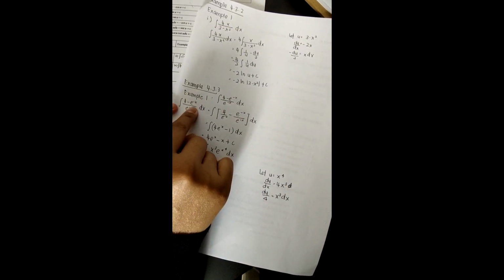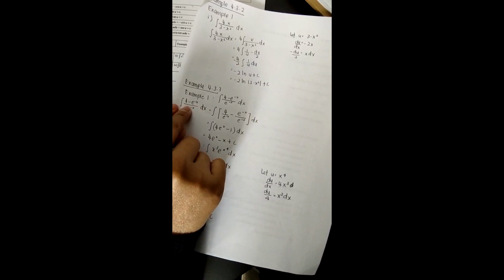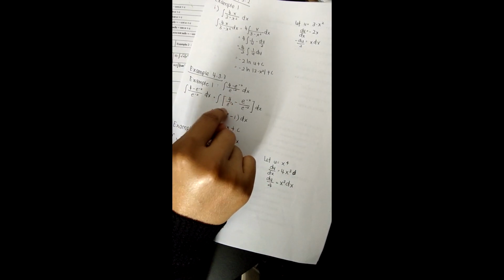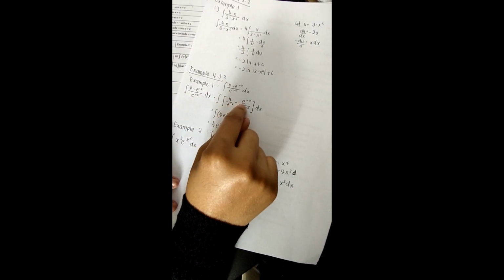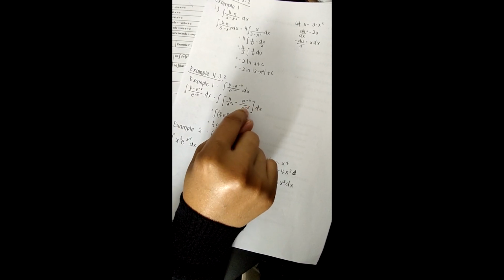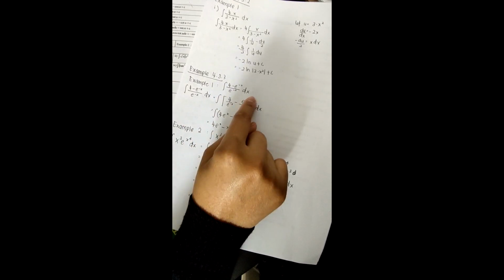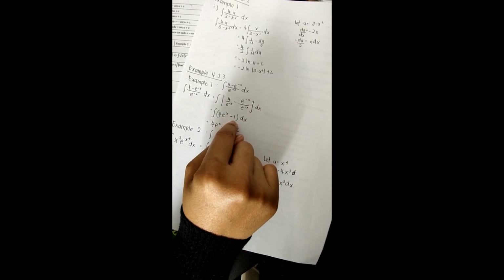Okay, so example 4.3.3. Example 1: evaluate integration 4 minus exponent to the power of negative x over exponent to the power of negative x dx. So what do you do? Copy the question again. We split it, which is integration 4 over exponent to the power of negative x minus exponent to the power of negative x over exponent to the power of negative x. Why like this? Because the back part I can simplify as negative 1 dx.